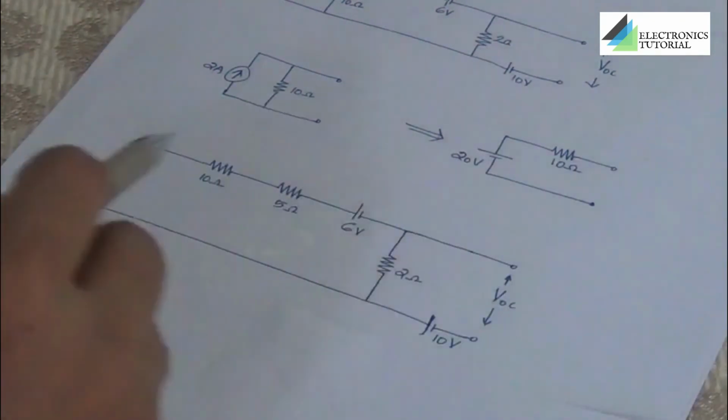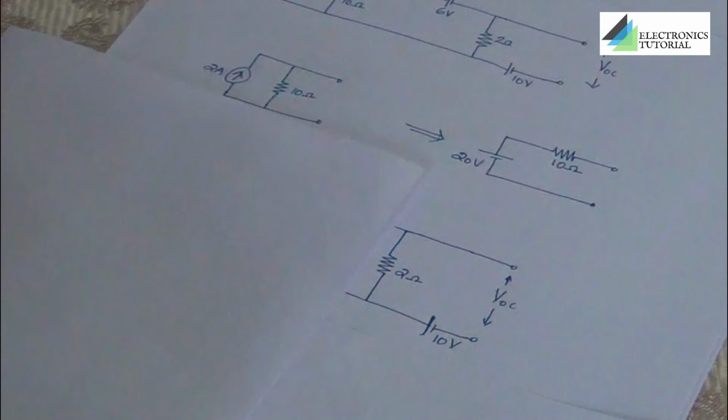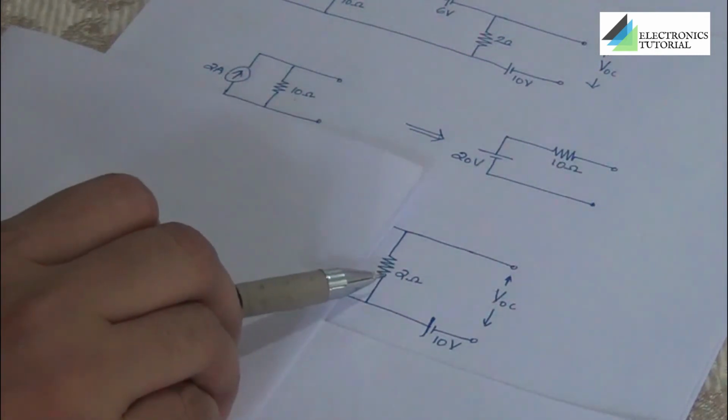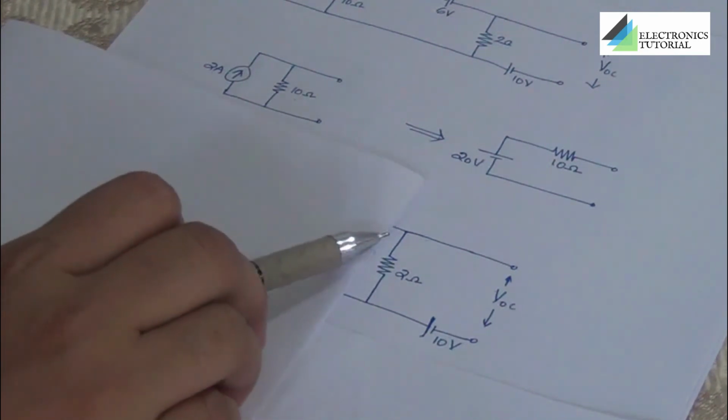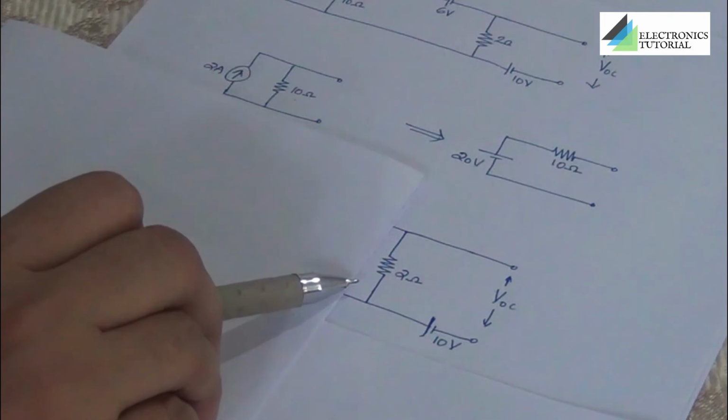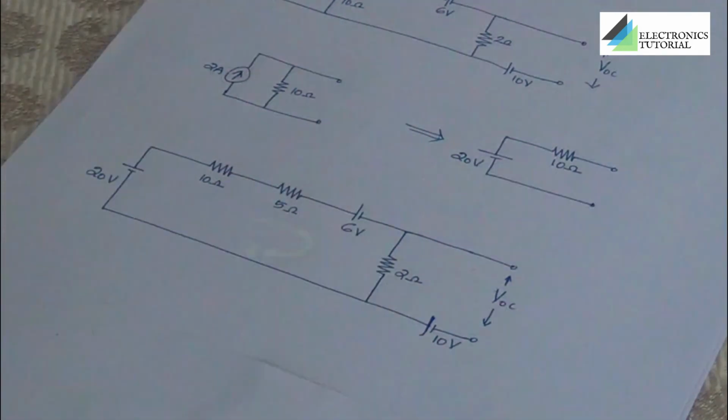VOC is seen here. By Kirchhoff's voltage law, we can say that the algebraic sum of voltages in a loop will be equal to 0. So, VOC can be considered as the sum of voltages of 10 volt and the voltage across 2 ohm. Here I am naming the voltage across 2 ohm as V1. V1 can be obtained by getting the value of current in the first loop. So in order to get that, we'll try to separate this first loop alone and get a relation for V1.